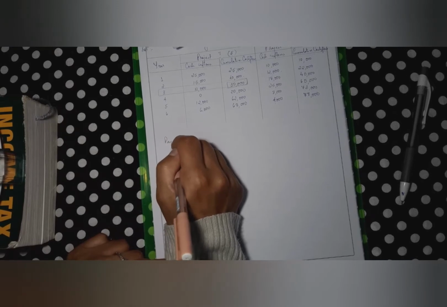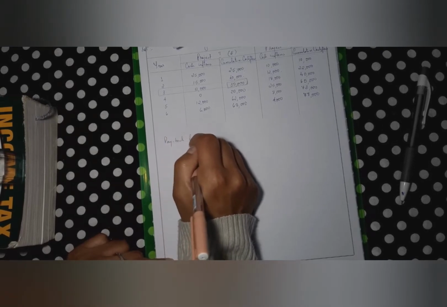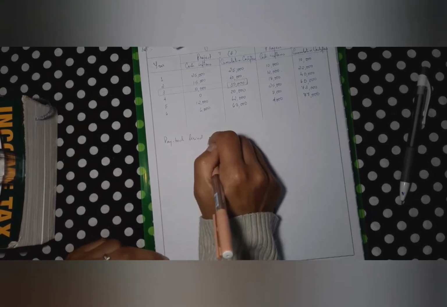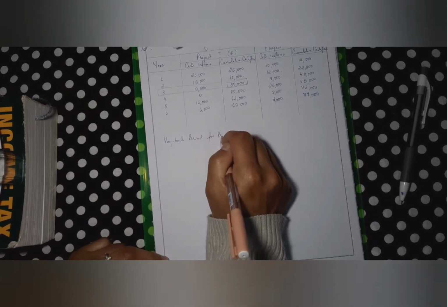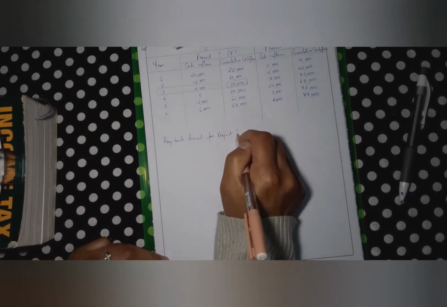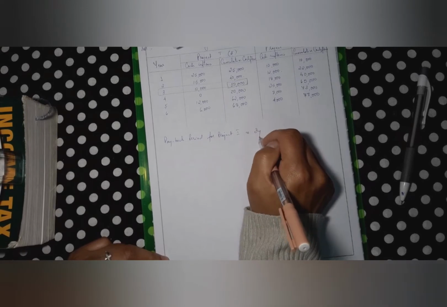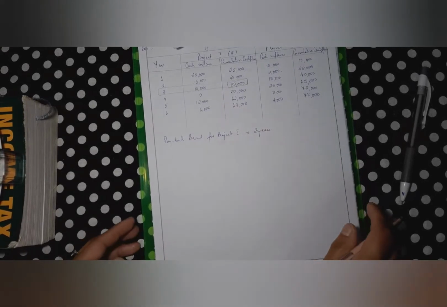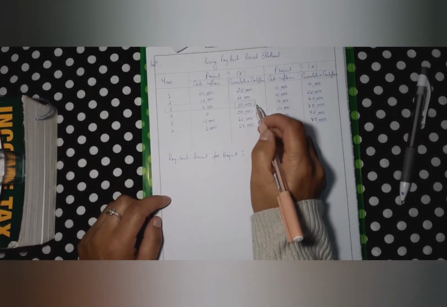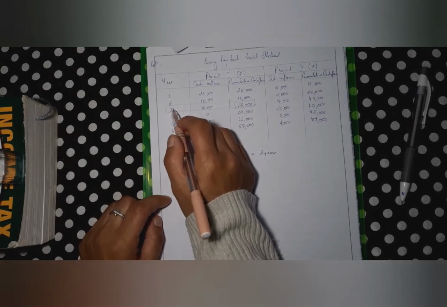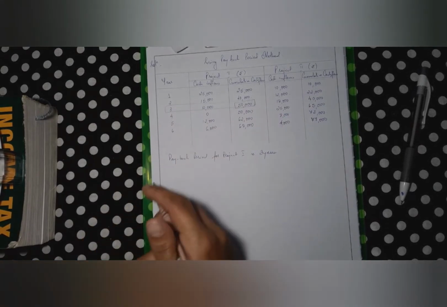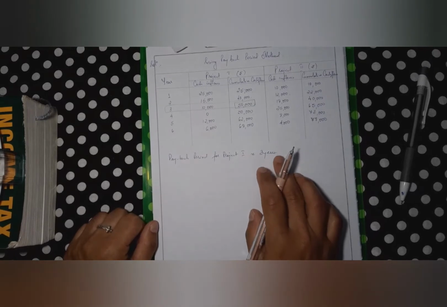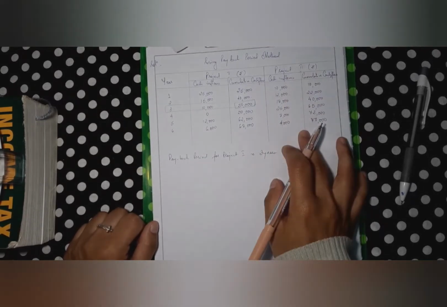Okay, so let's write that in our solution. Payback period for project 1 is 3 years. Okay, I hope you understand where I'm getting rupees 50,000 from. 50,000 is earned in the third year. 50,000 is the original investment. Therefore, payback period is 3 years. Now let's see for the second project.